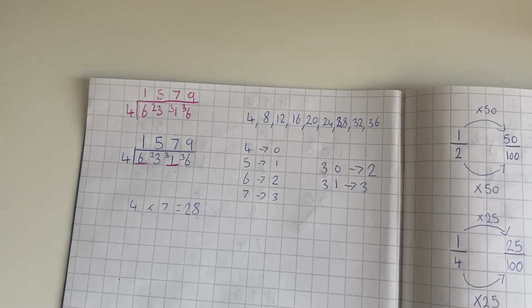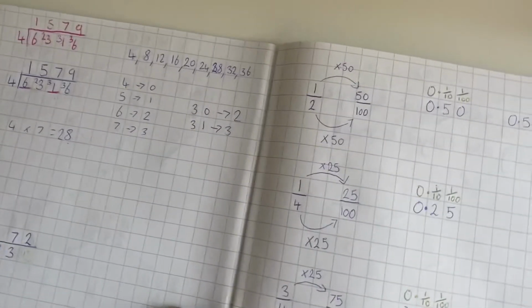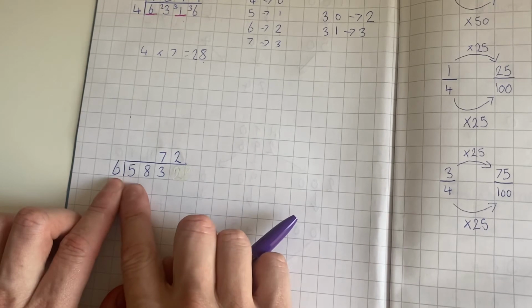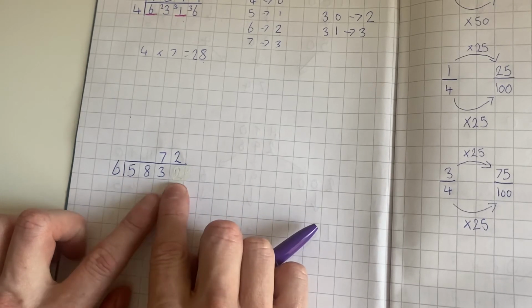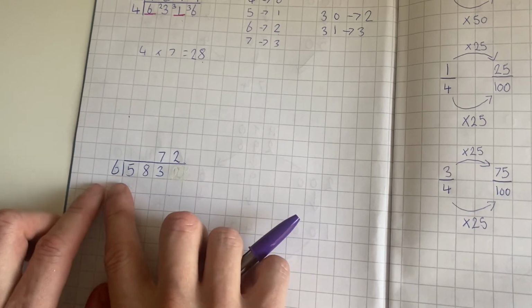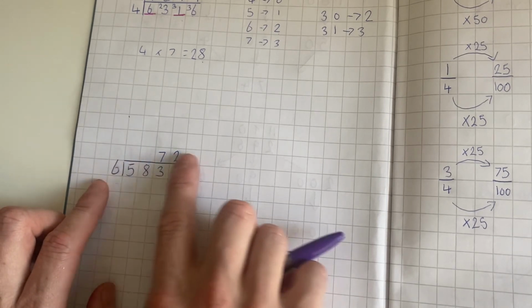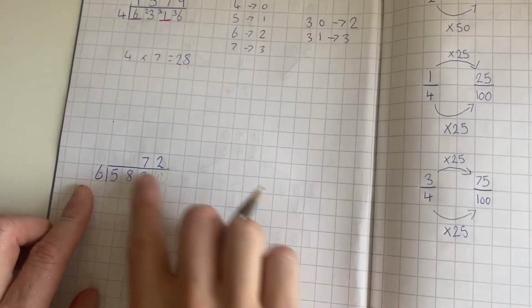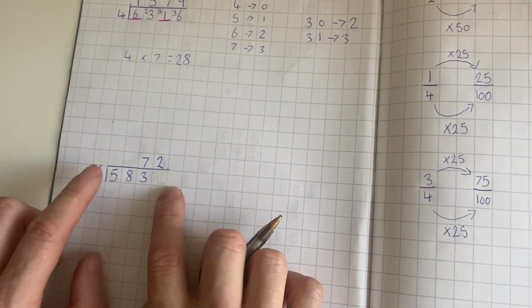Now, we're going to look at another example here. And we've got 5,830, not too sure, because that number is blank, divided by 6, and this gives us an answer. Now, we're going to work through again, working out what these missing digits are.